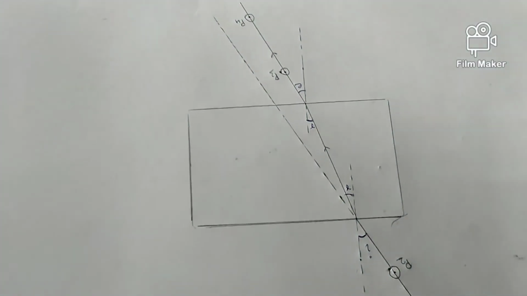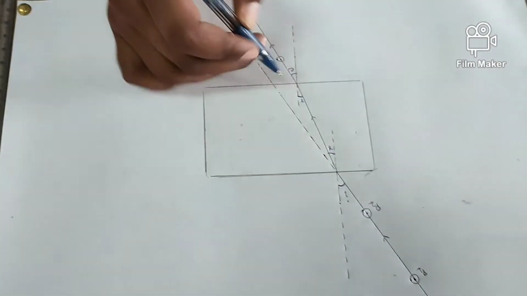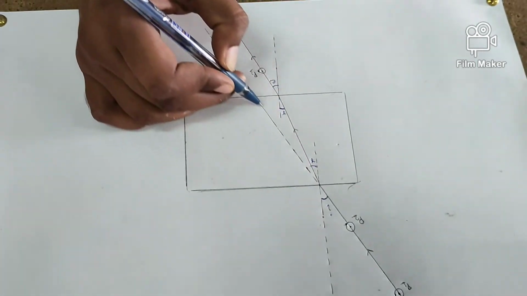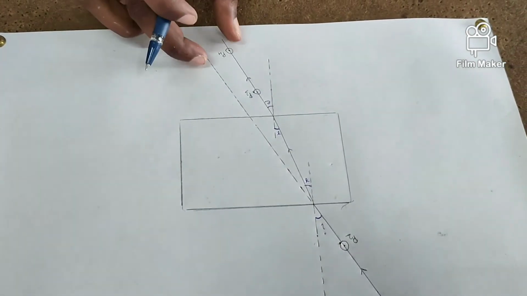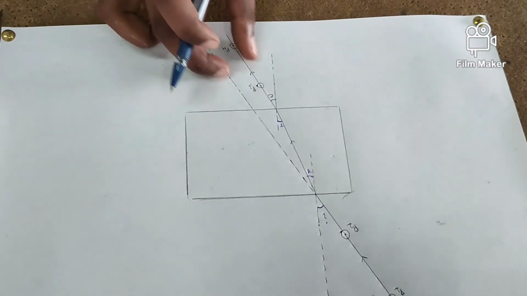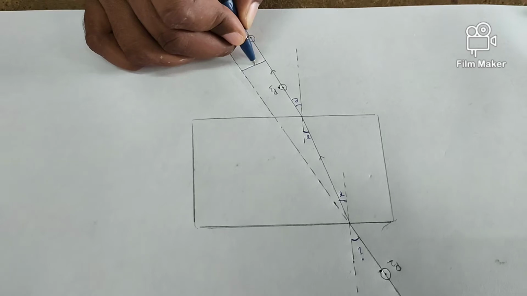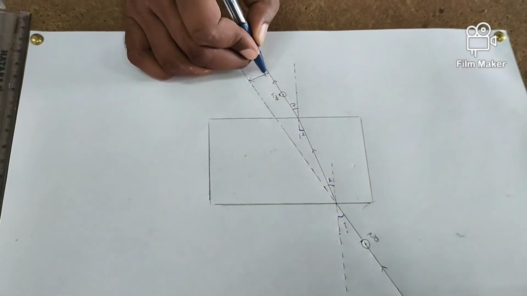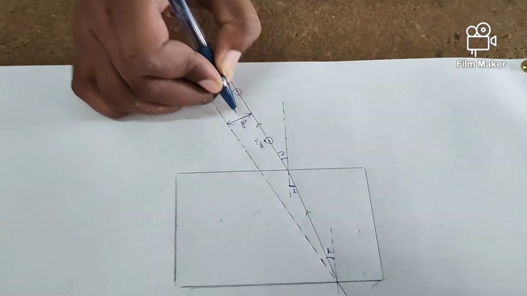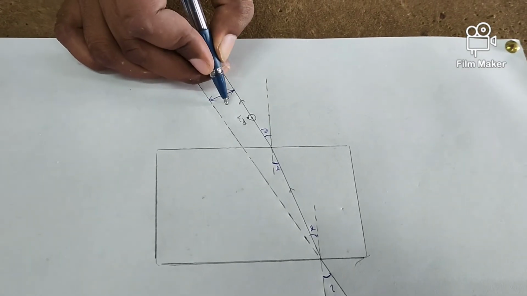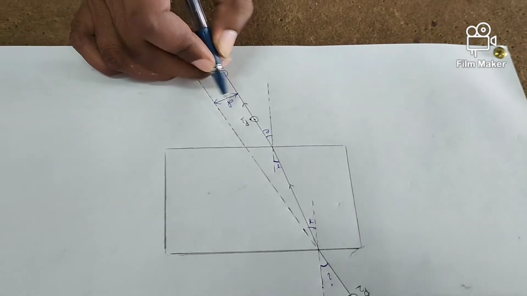Now children, we find that the direction of the incident ray and the emergent ray becomes parallel, and the distance between these two lines is known as d, or called the lateral shift.